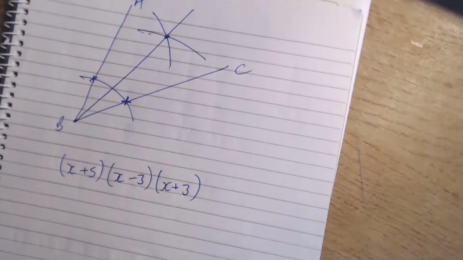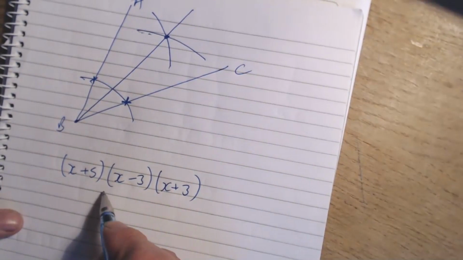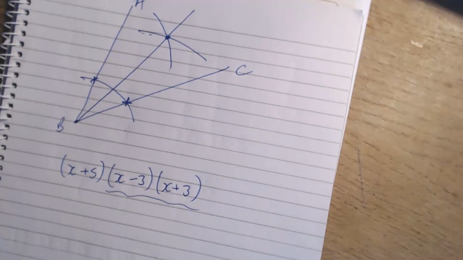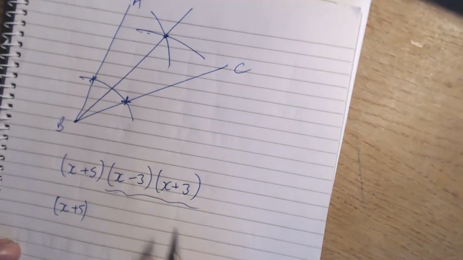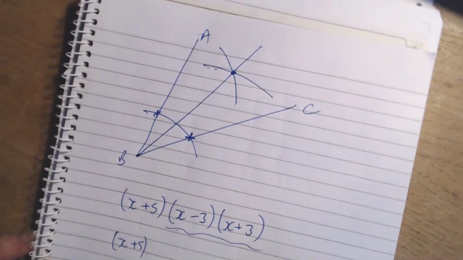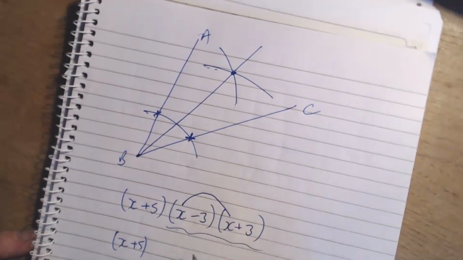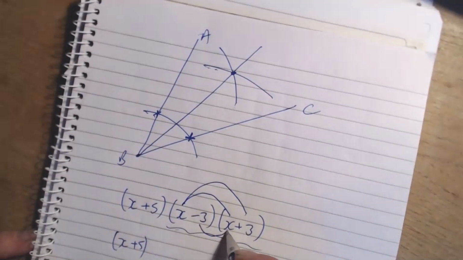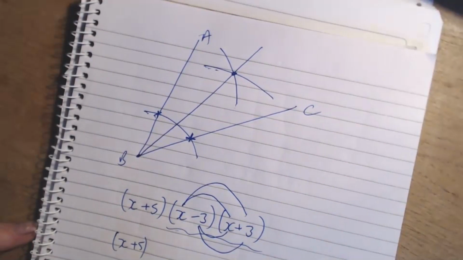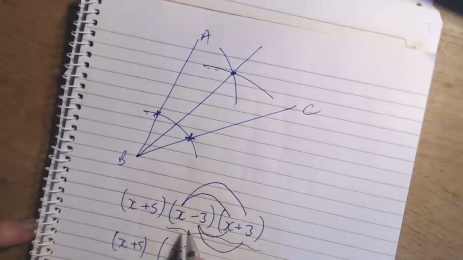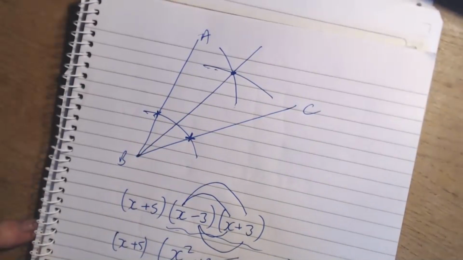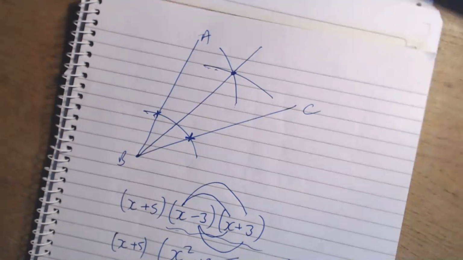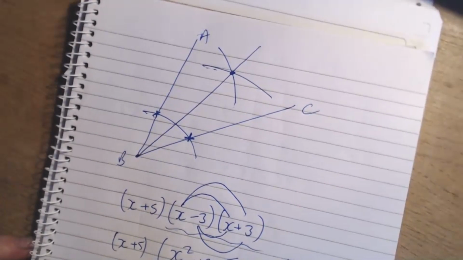So really just take a pair of brackets, it doesn't matter which two you take. Why don't we just take the second pair, and you just multiply those out, leaving that x plus 5 well alone. We're going to do x times x, x times plus 3, minus 3 times x, minus 3 times plus 3. So that gives us x squared plus 3x minus 3x minus 9. And obviously those 3x and minus 3x cancel out. So that just leaves us with x plus 5 to be multiplied by x squared minus 9.